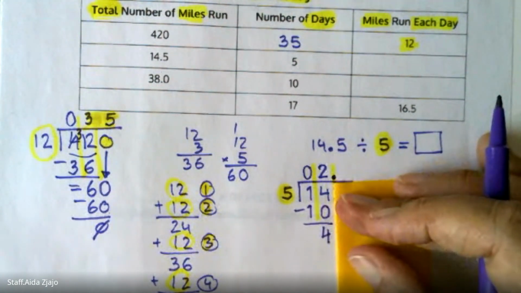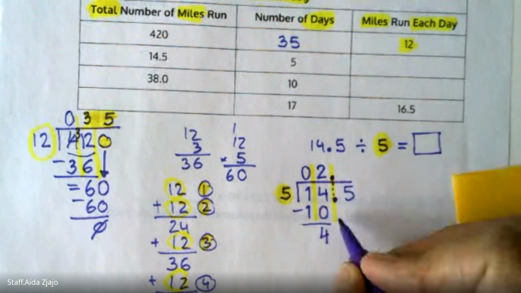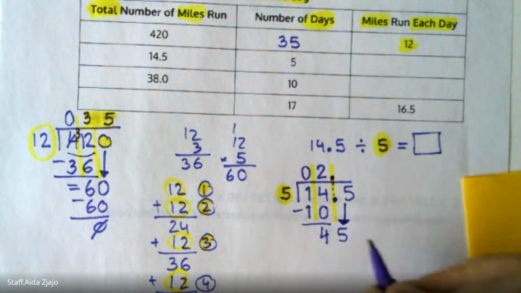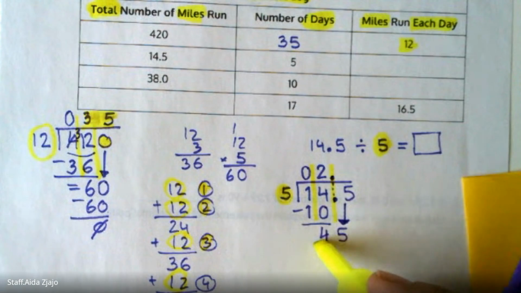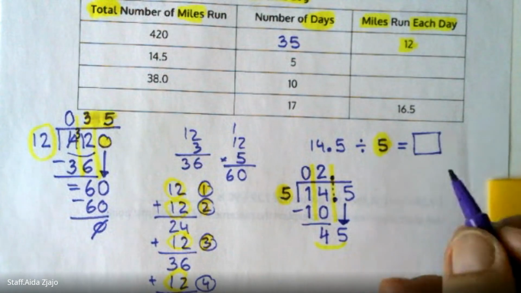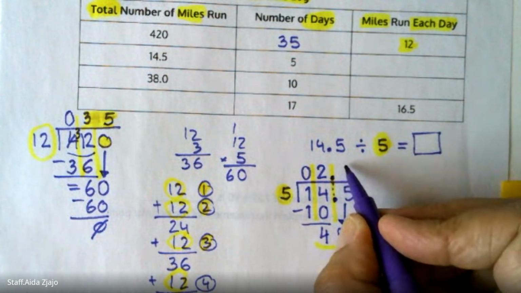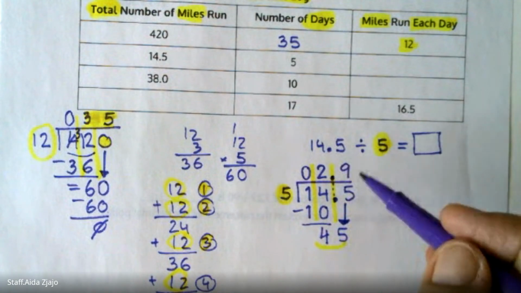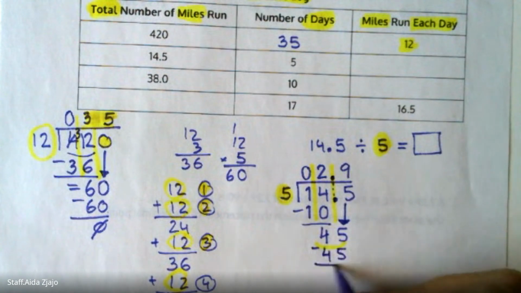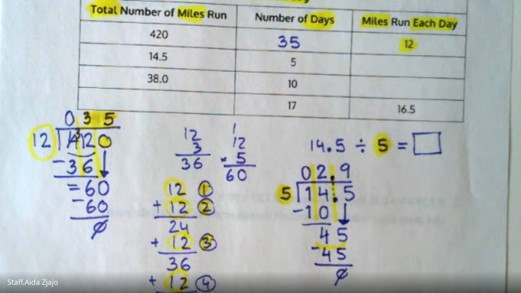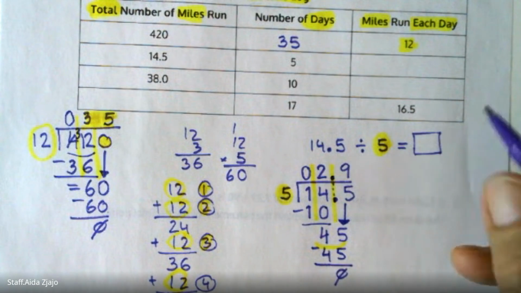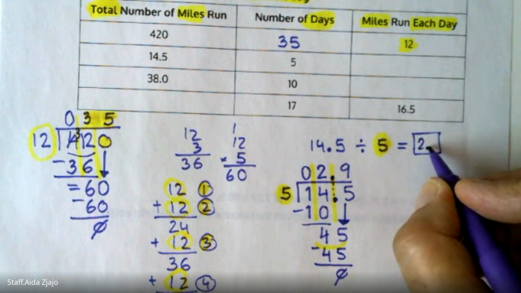But I still have one more digit to bring down. Now I'm taking how many 5s are in 45. You can skip count by 5: 5, 10, 15, 20, 25, 30, 35, 40, 45. So 9 times 5 is 45, and you have no remainder left. So your answer is 2 and 9 tenths.